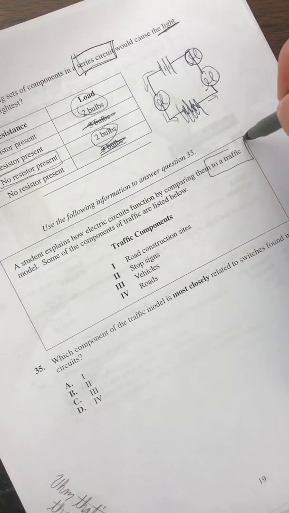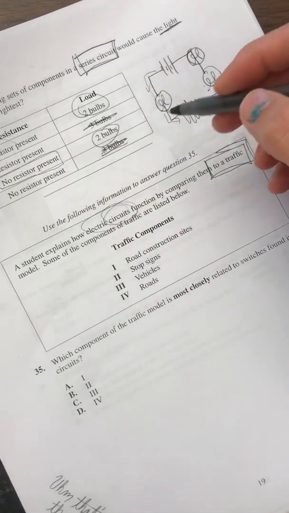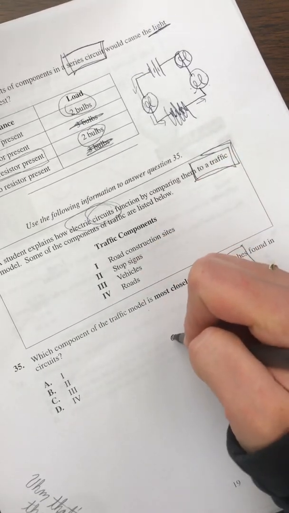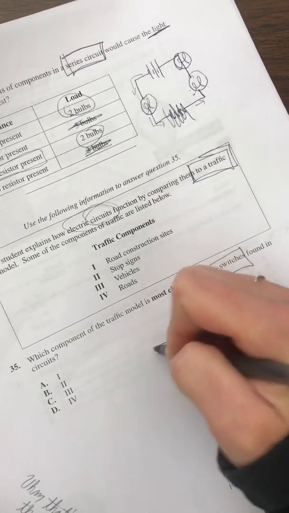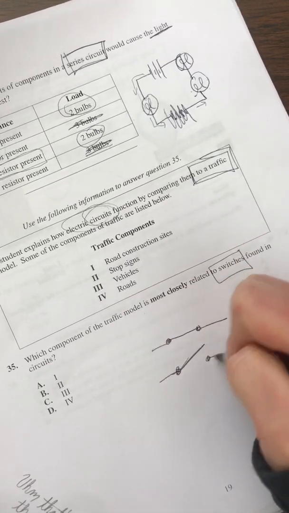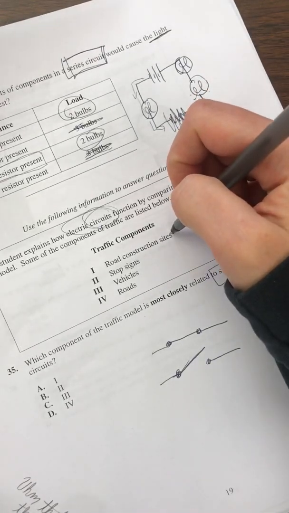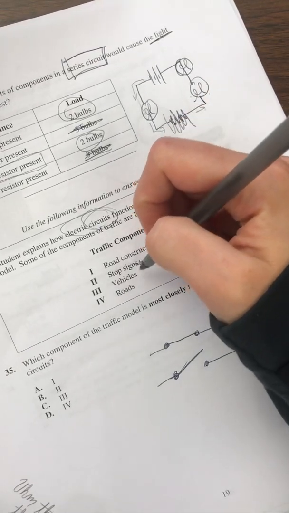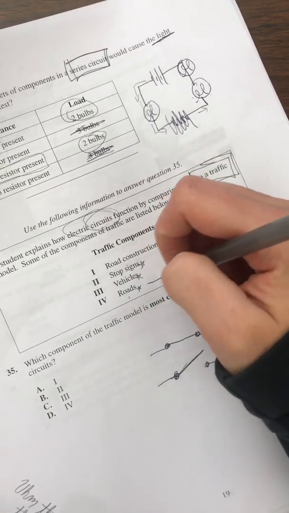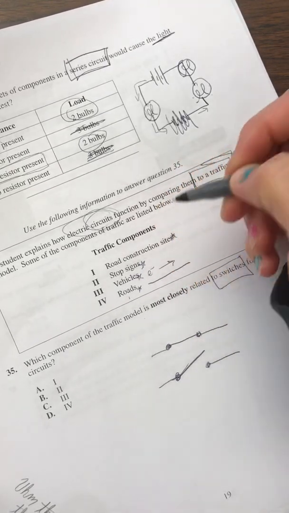Comparing traffic to circuit diagrams. Which one is most like a switch? Switch closed, electrons flow. Switch open, electrons don't flow. Construction sites, stop sign, vehicles, roads. Roads would be like the conductor, like the wire. Vehicles would be like the electrons going on the wire.